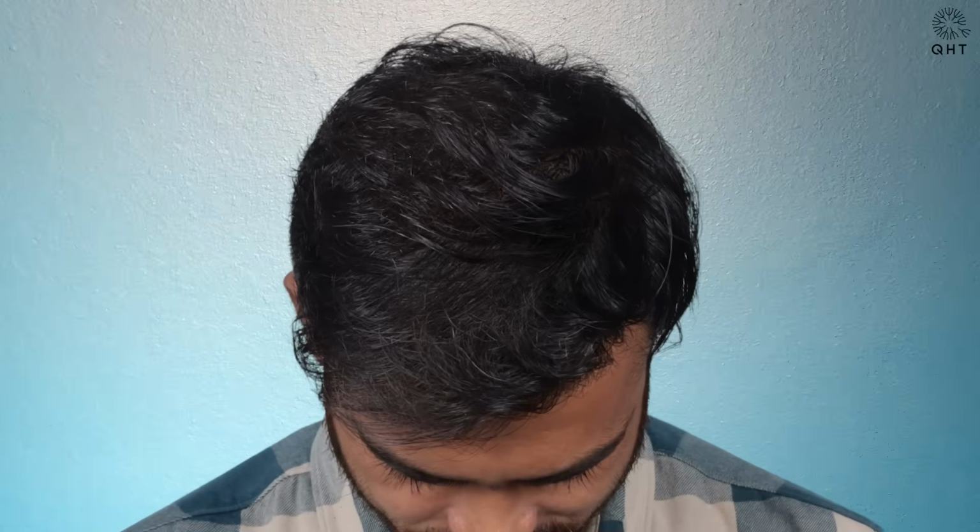Nine months after the transplant, the results of our patient's scalp were truly admirable. This transformation proves that choosing the right hair transplant at the right time can give a person a renewed sense of self, and the results speak for themselves.